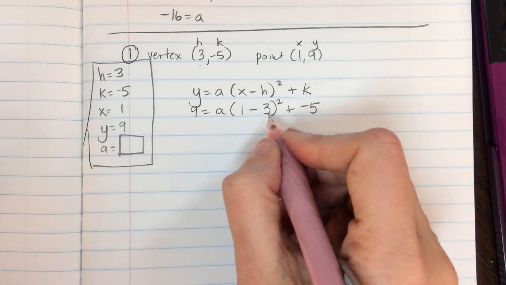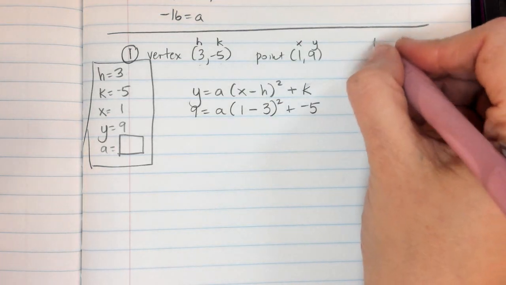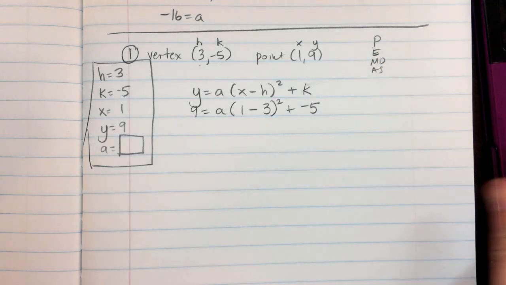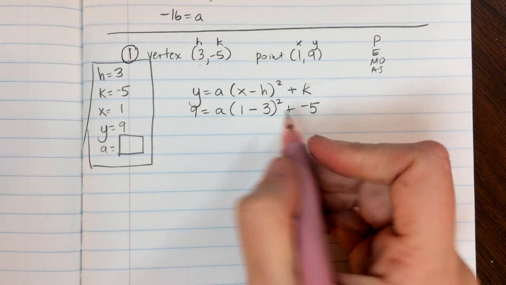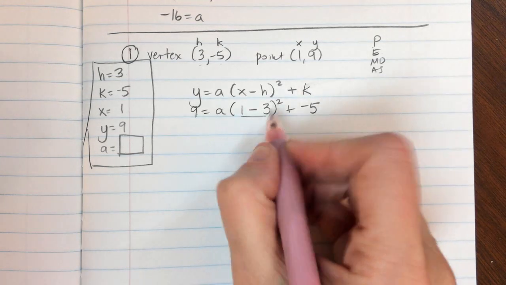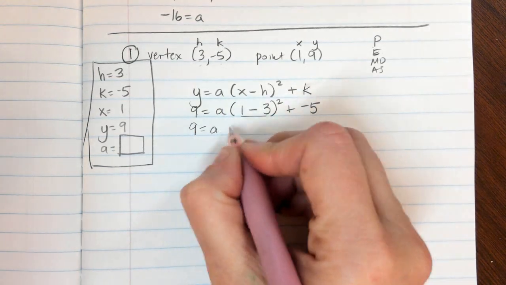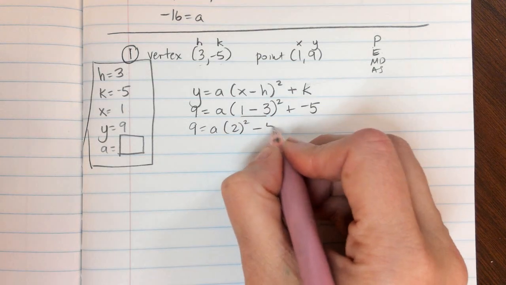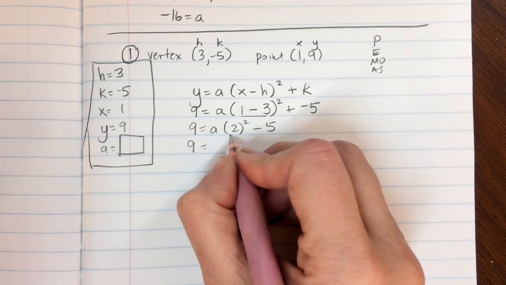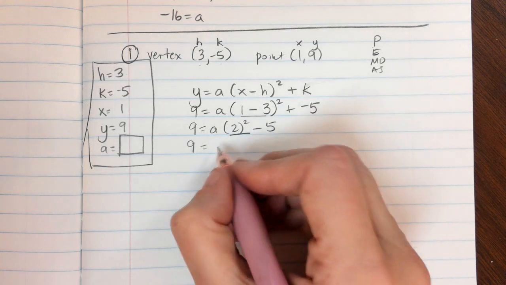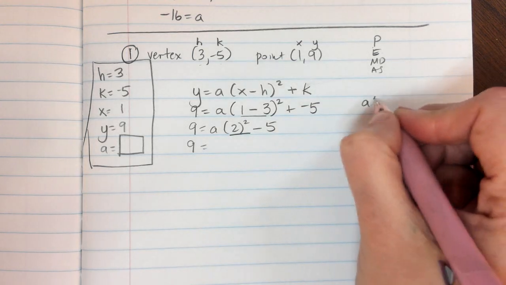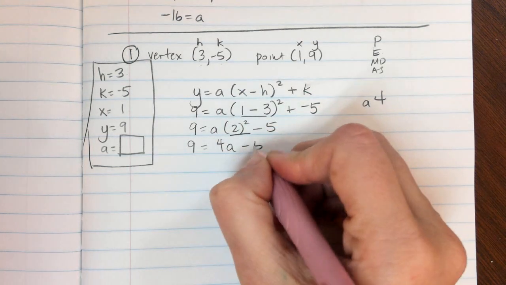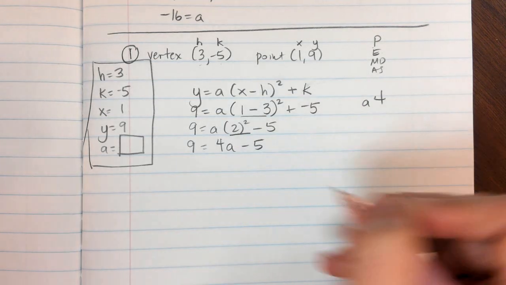So I'm going to start from the inside using order of operations. Remember, if we need to, PEMDAS or GEMDAS, whichever one you prefer. Okay? We're going to start with inside of our grouping symbols. So 1 minus 3. 9 equals a times 2 squared. And then instead of saying plus minus 5, I'm just going to say minus 5. Now I'm going to square that, and I get 2 squared is 4. But A4 looks crazy. Instead of writing A4, I'm going to write 4A minus 5. Okay? And now I'm going to start solving.